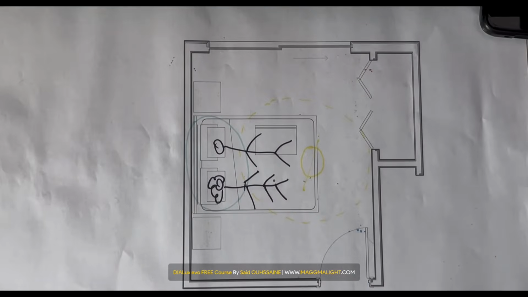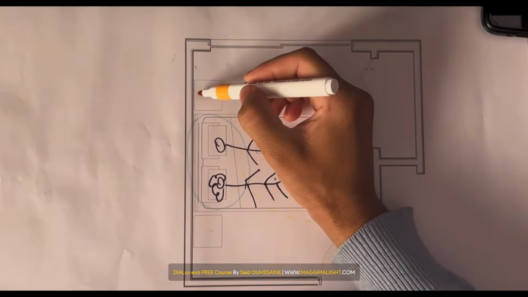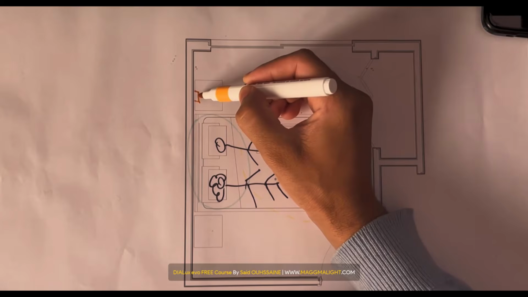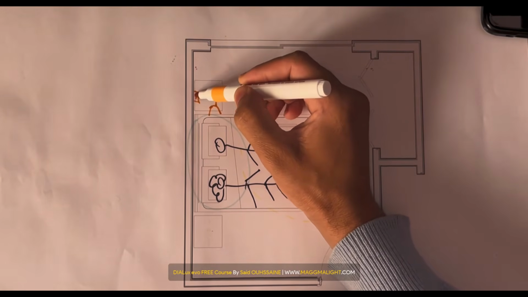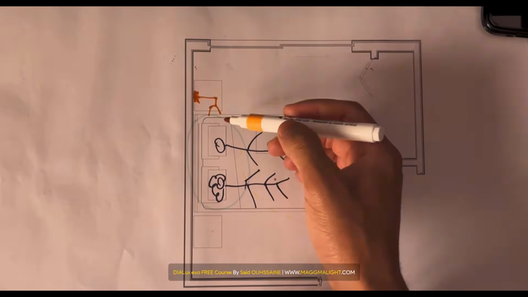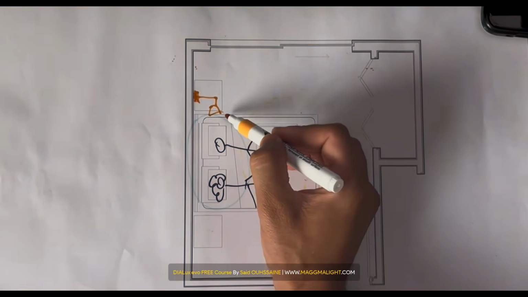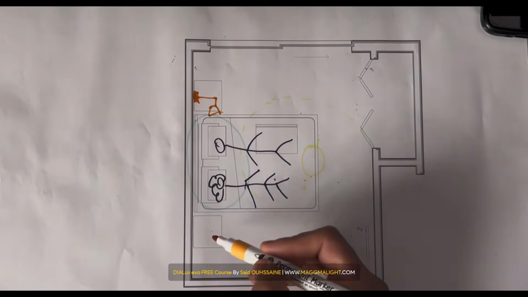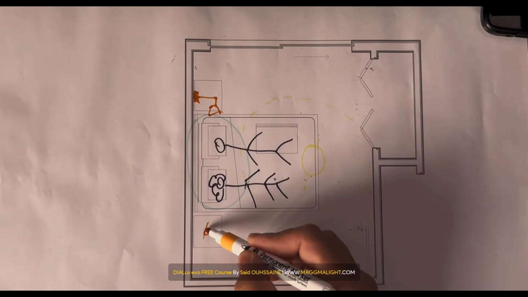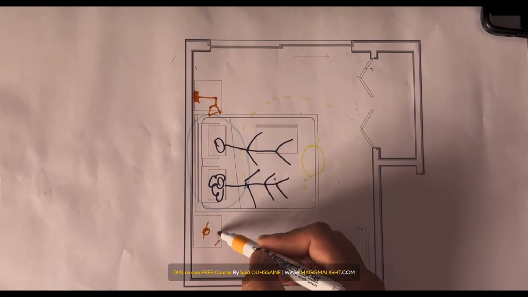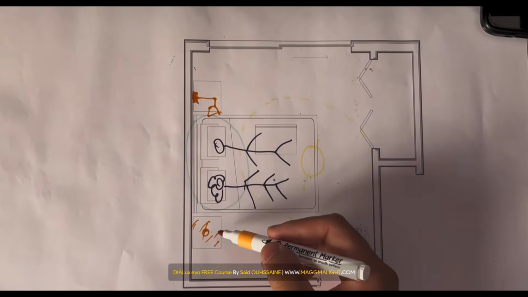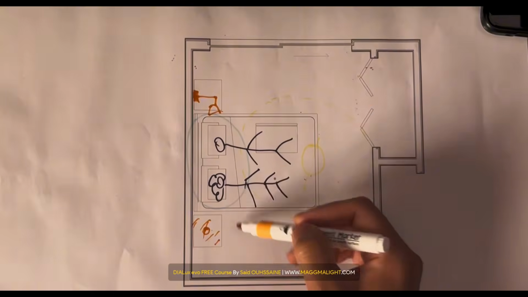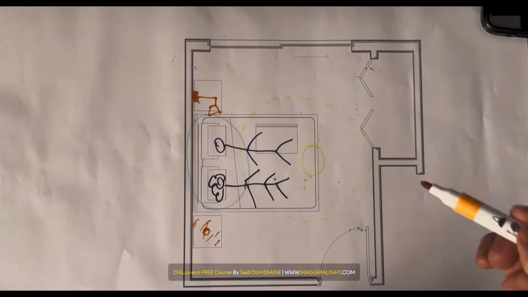Then I have the task lighting, and I have this part of the bed. I would want to have a wall lamp, an adjustable wall lamp, for the reasons that we have explained before. For this side, I would place a suspension to light up this table, to light up the things that we are going to have on the table without too much light on the sides.